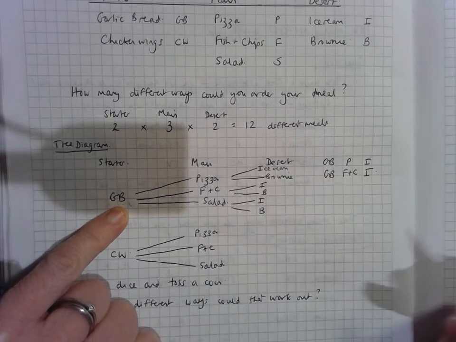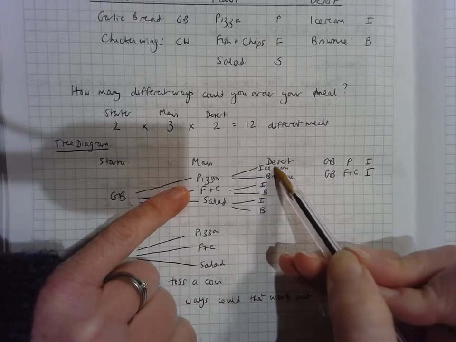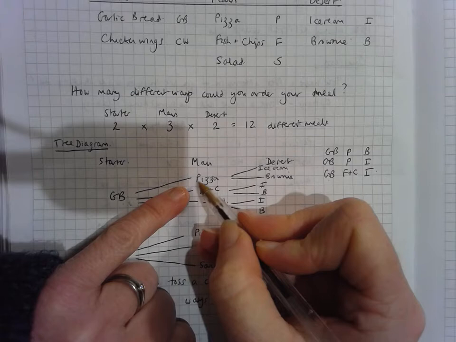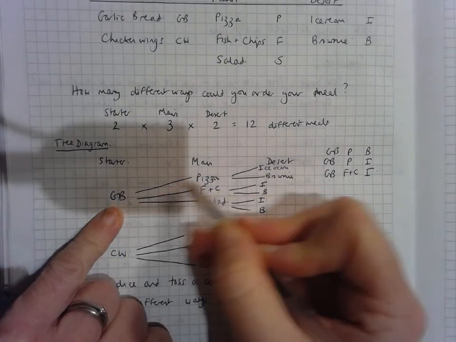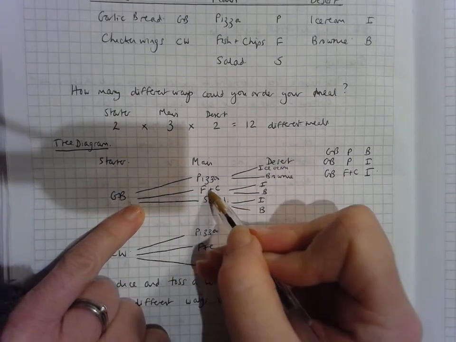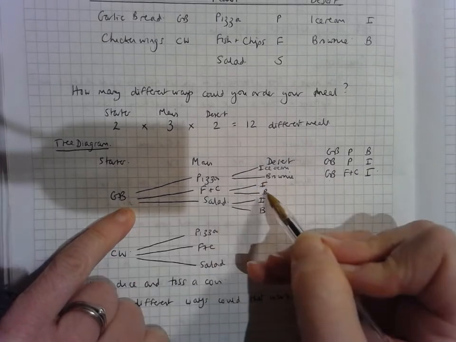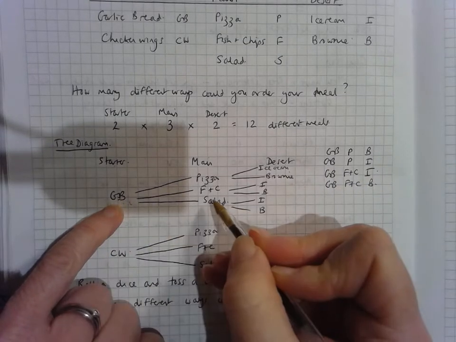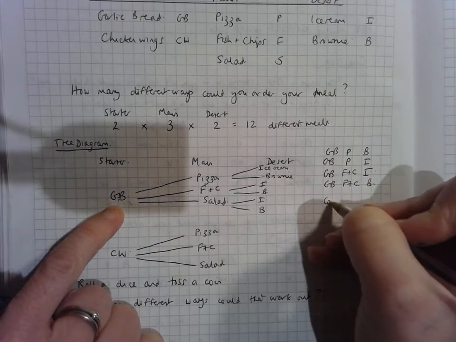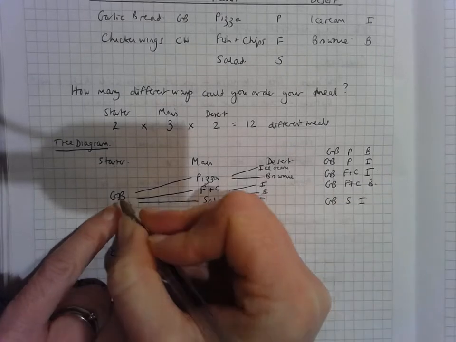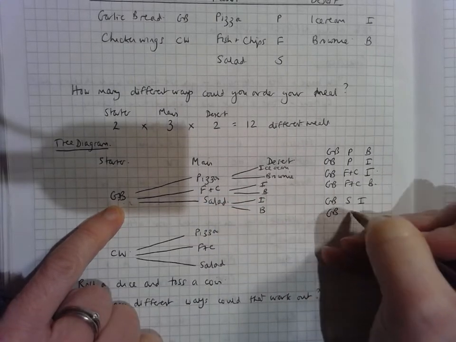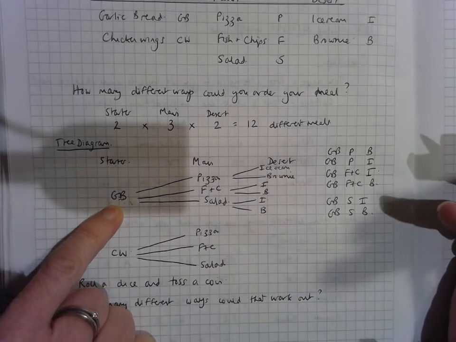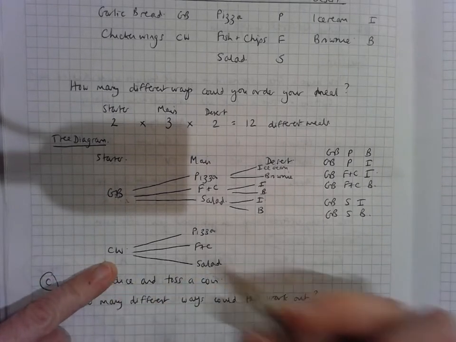So let's go through that again. Garlic bread, pizza and ice cream. Garlic bread, pizza and brownie. Garlic bread, fish and chips and ice cream. Garlic bread, fish and chips and brownie. Garlic bread, salad and ice cream. Garlic bread, salad and brownie. And that's all the options that we could have with garlic bread as a starter. Of course, there's an alternative to garlic bread as a starter, which is chicken wings.